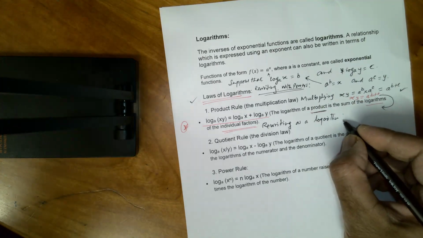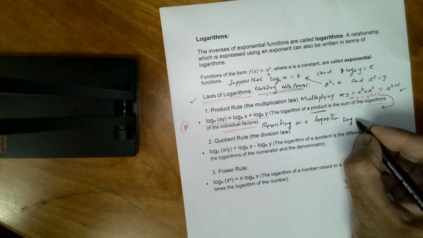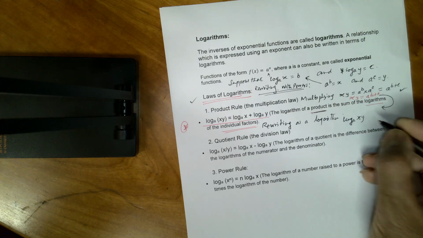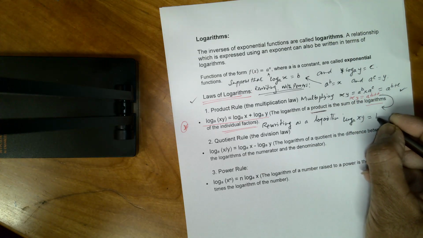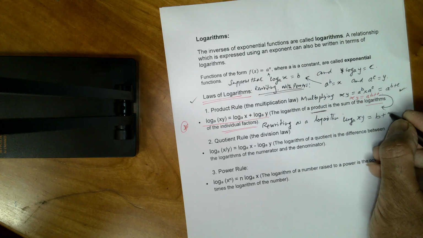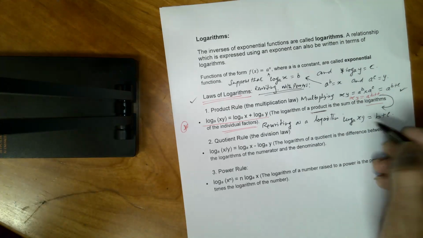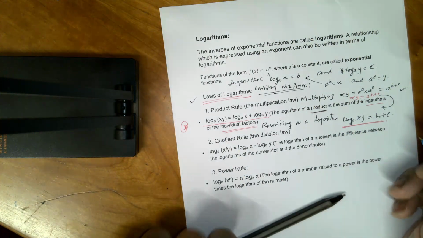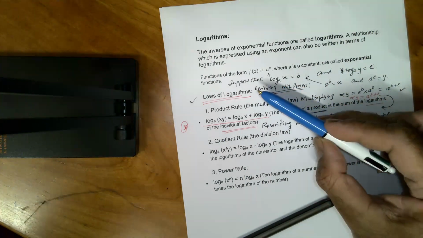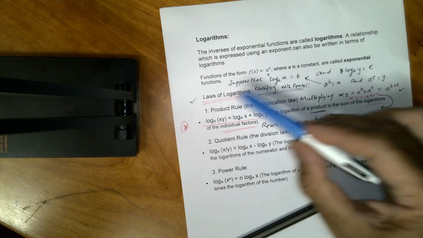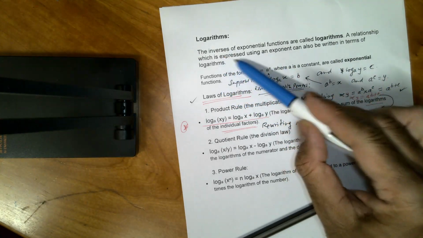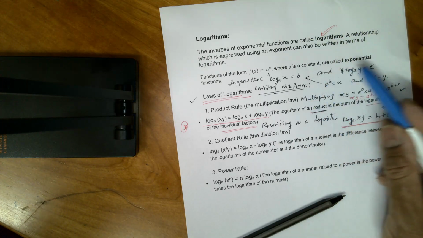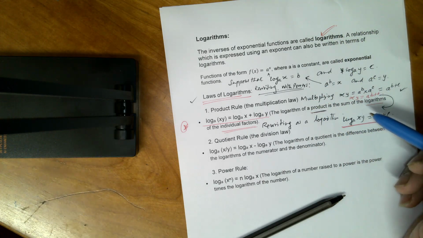So that would be log base a of xy equals b plus c. Remember, when I talked about the exponential function, I said the reverse of the exponential function is called a logarithm. So this is exactly what we have done here.